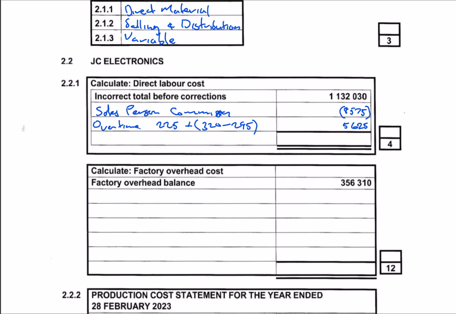The other way that you could have done it: you can multiply 225 by 295 and subtract it from the 1,132,000, then add back 225 times 320.